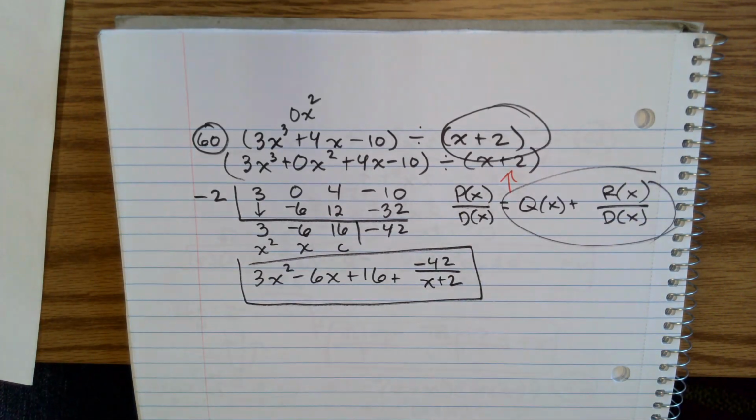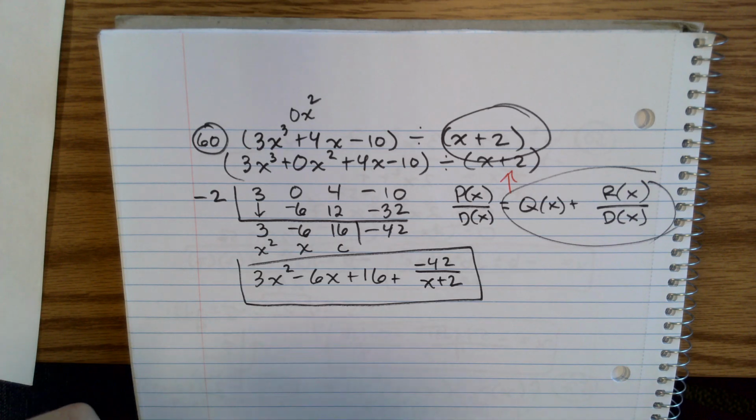We also could have done that with long division, but I'm not going to because this is too long. We're going to be done.